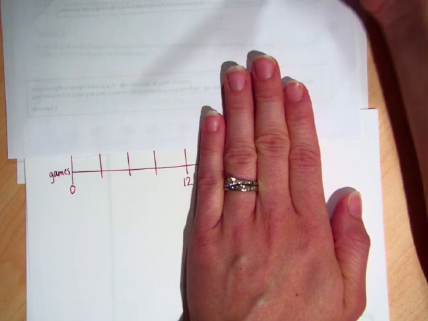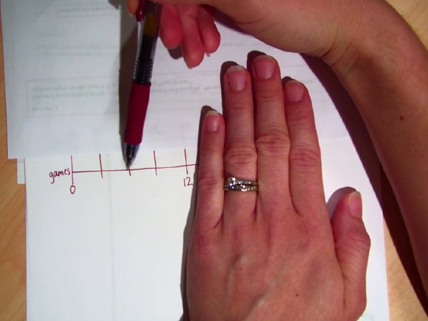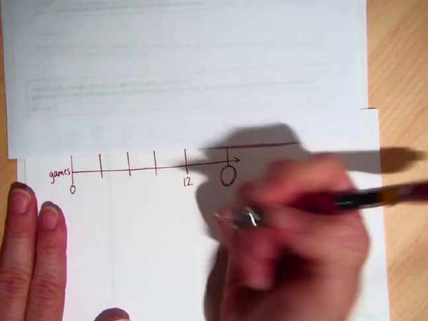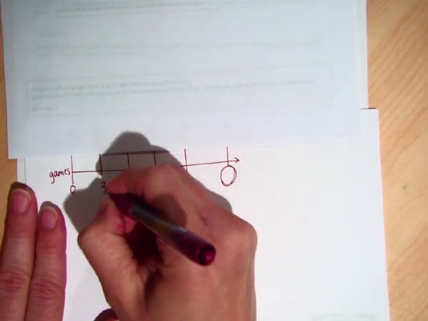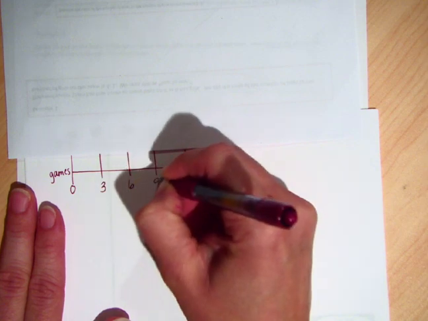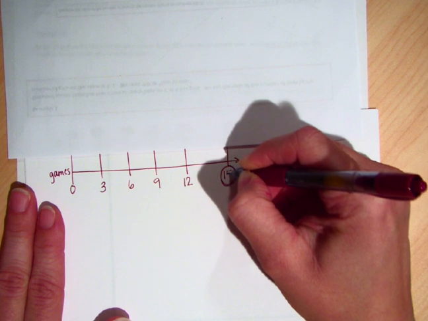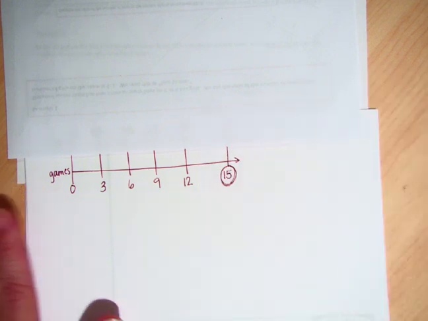So I'm going to count by 3s. I'm going to double check first. 3, 6, 9, 12. It will work. So I'm going to number by 3s. 3, 6, 9, 12. That gives me my answer here.